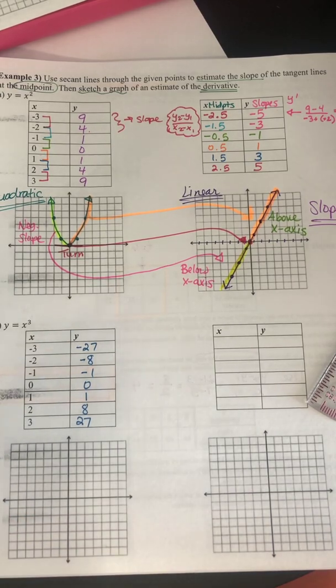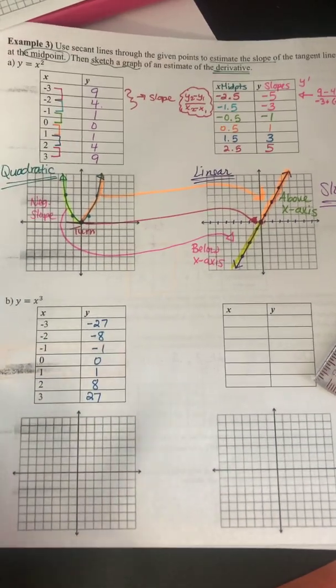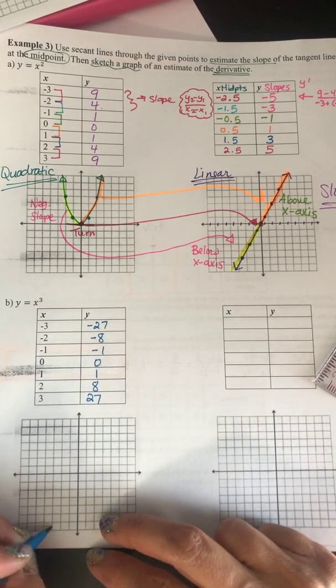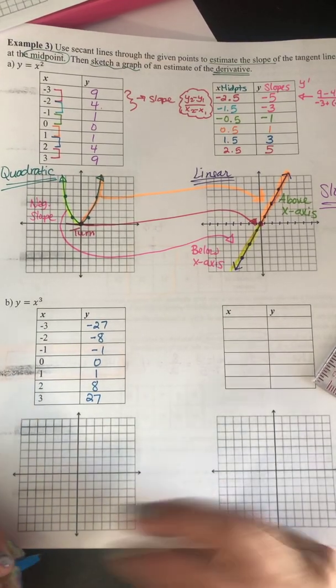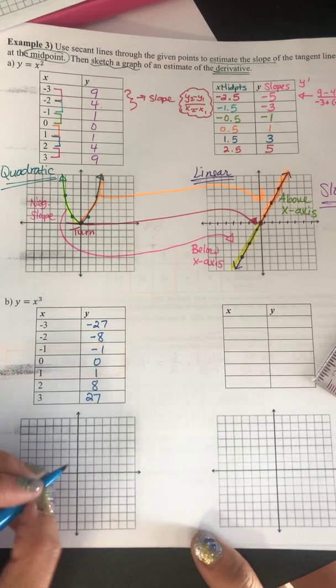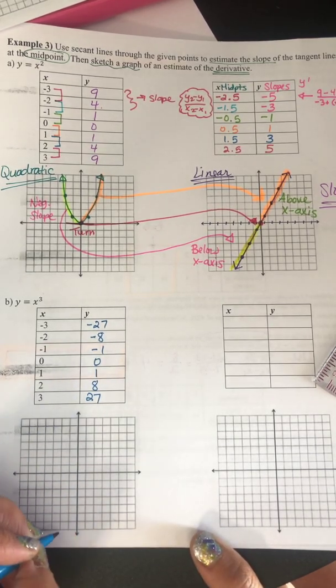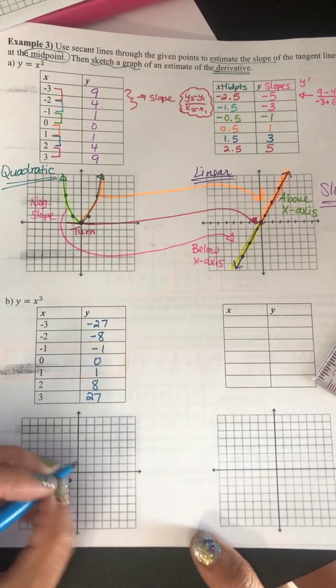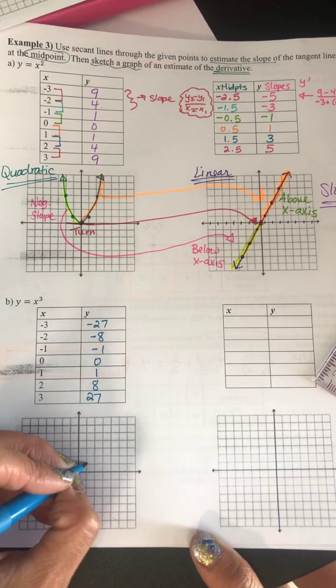Okay. So when I go to graph this, might as well graph it since I'm there. -3, -27 is way down here. It's not on my graph, so I'm not going to worry about it. -2, -8. This only goes down to -7, so I'm not going to worry about that. -1, -1 is there. 0, 0, and 1, 1.